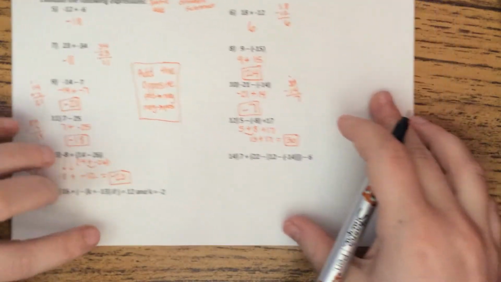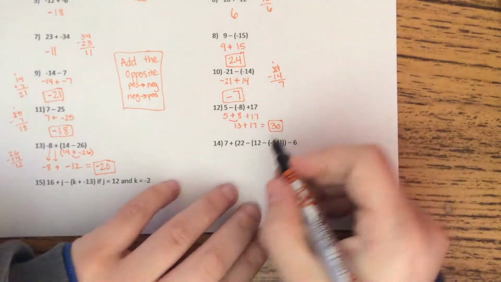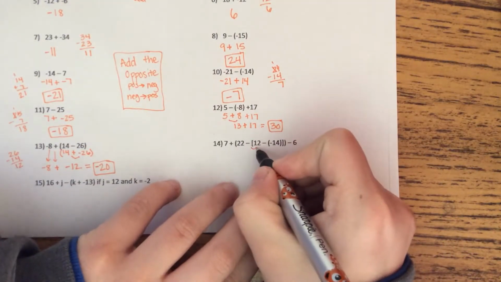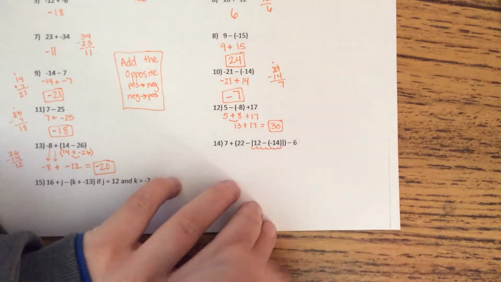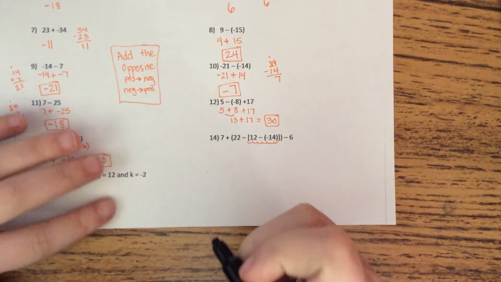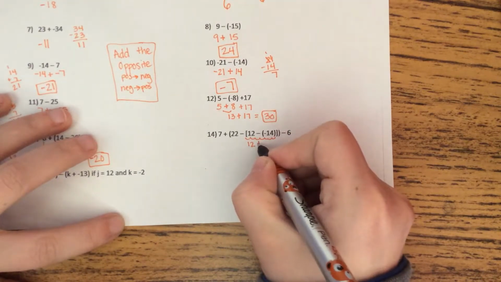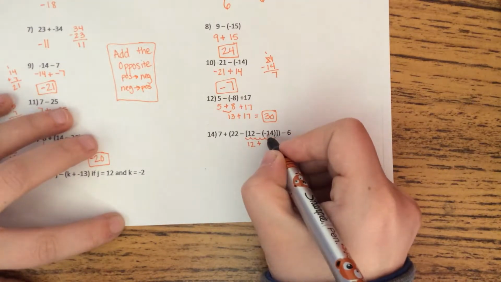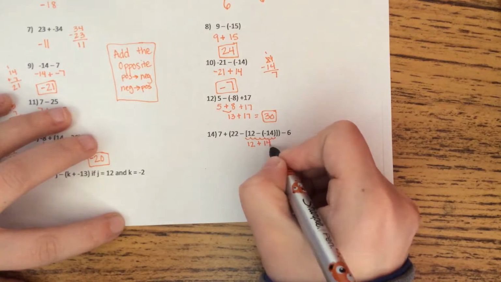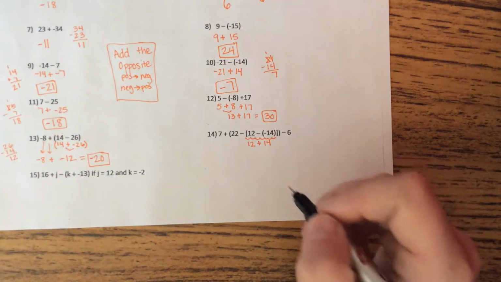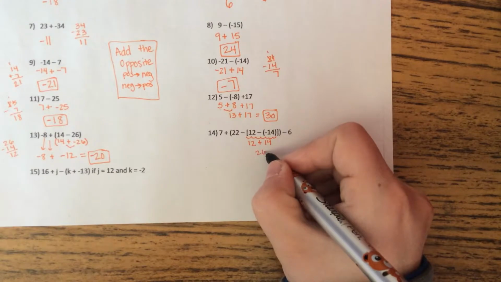Okay, number 14. I'm going to start in these very inside brackets here. So I'm going to change that subtracting to adding the opposite. So that's going to be 12. Change subtracting to adding. Opposite of a negative 14 would be a positive 14. So 12 plus 14 is going to be 26.